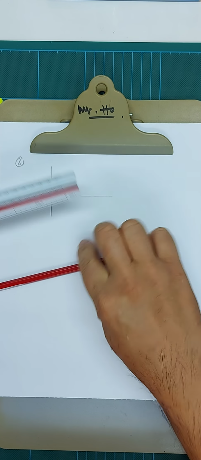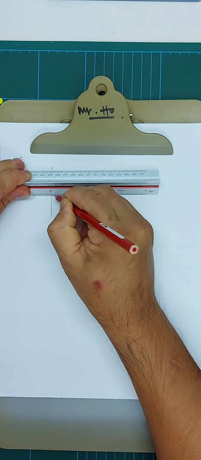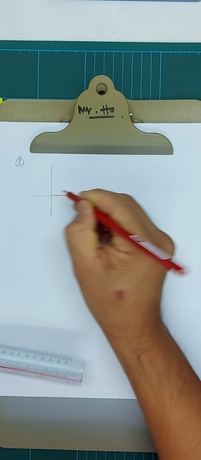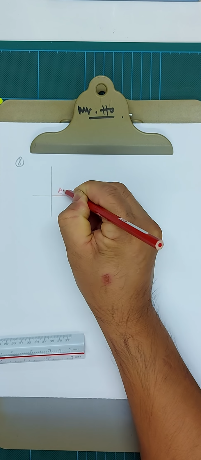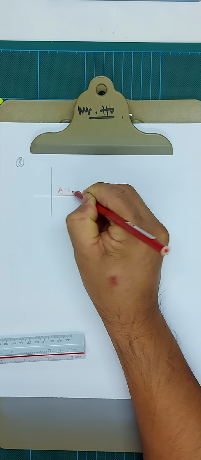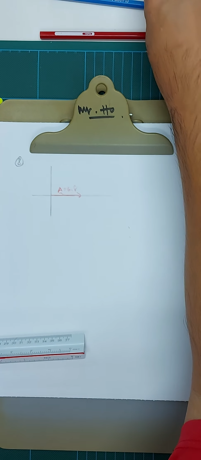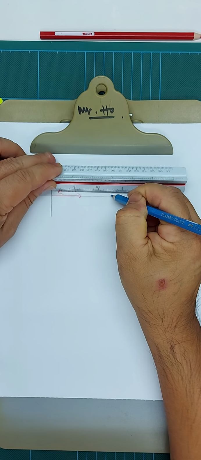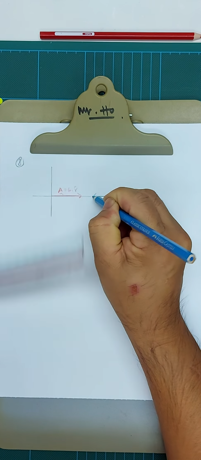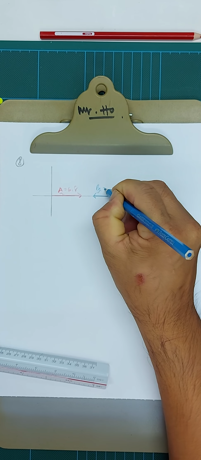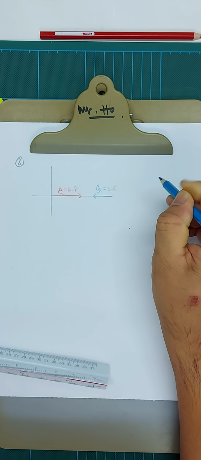This is our vector A, which is 6.8. The next one is our vector B. Vector B is shorter, 5.5 units.